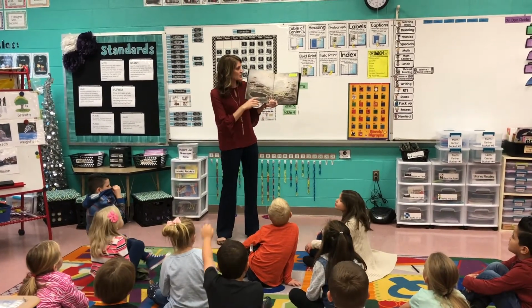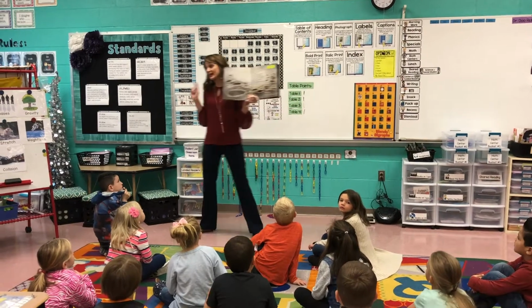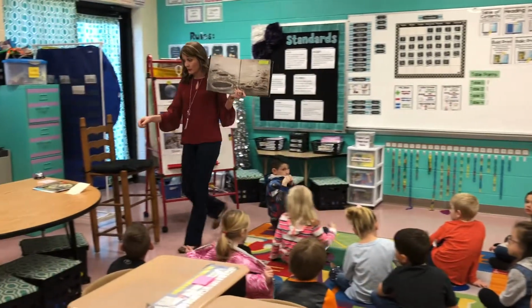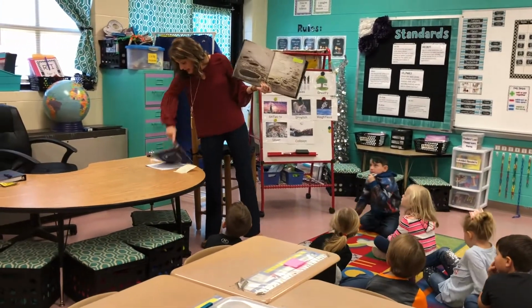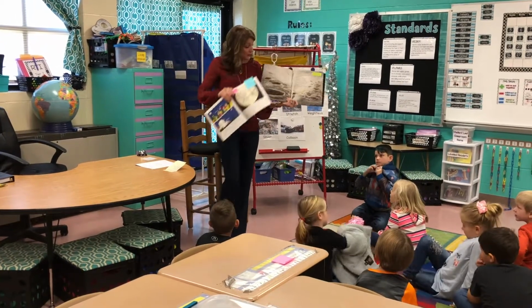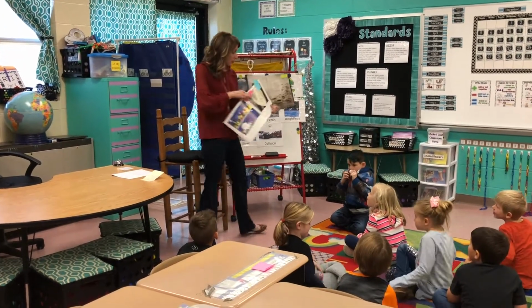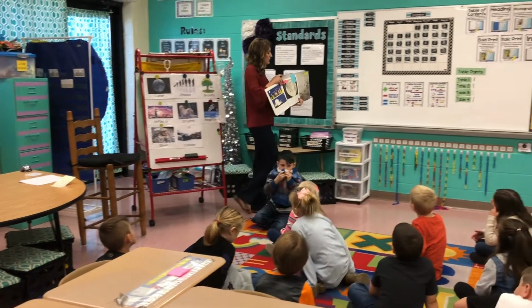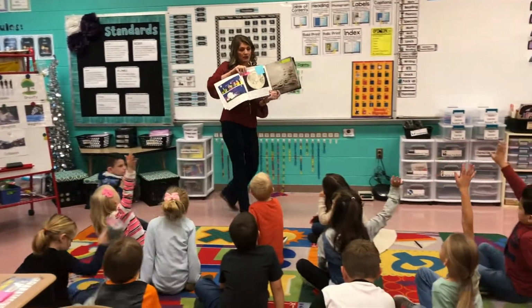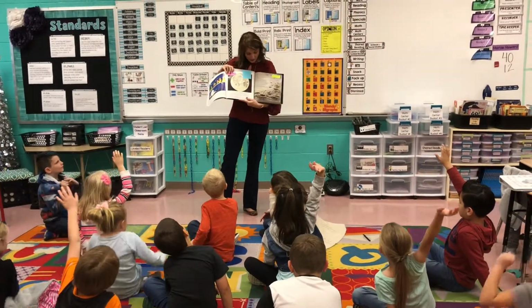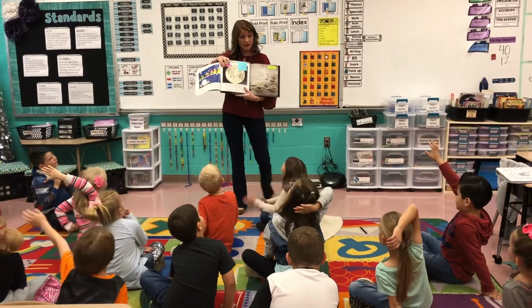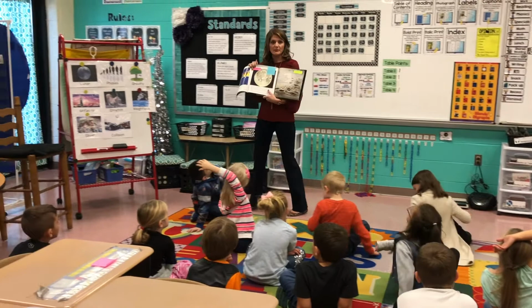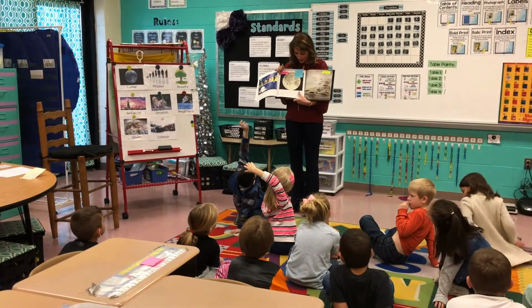Okay, as we look at the illustration here and the illustration in the moon book, remember when we read the moon book? It had a close-up view of the moon as well. How can we compare these two views of the moon? How do they compare? How are they the same, you say? Colton, do you see something else that might be similar? They both have craters. They both have craters.